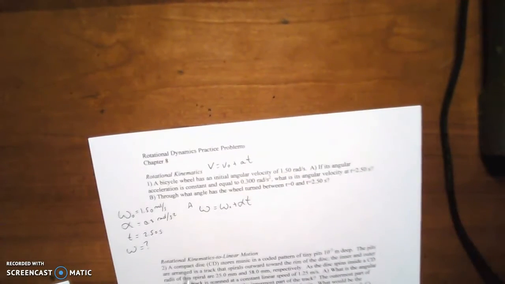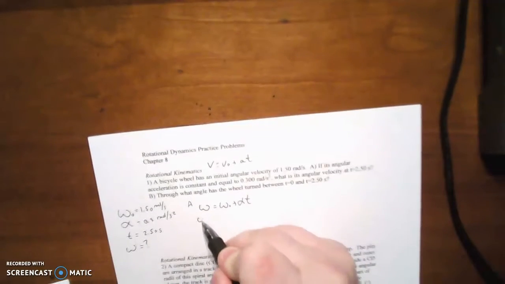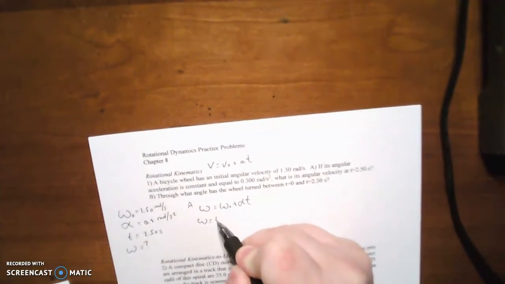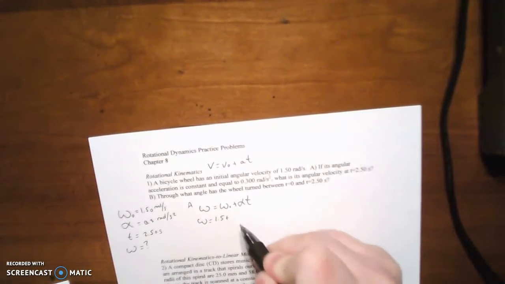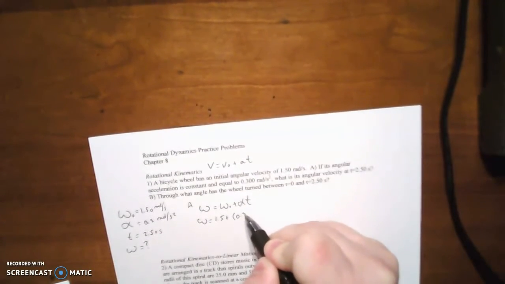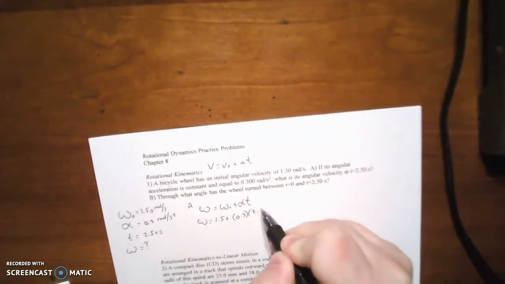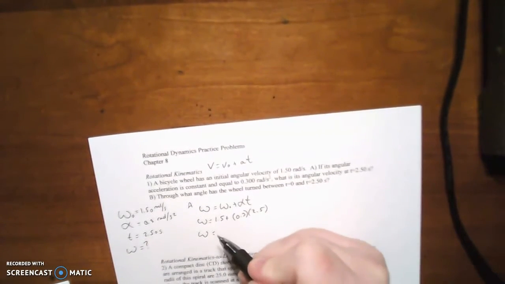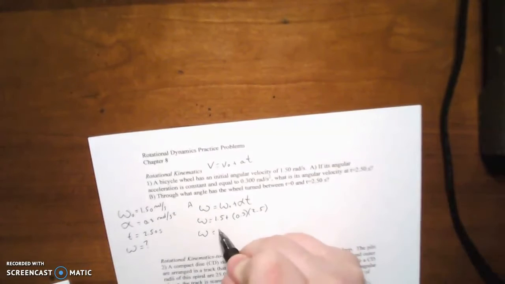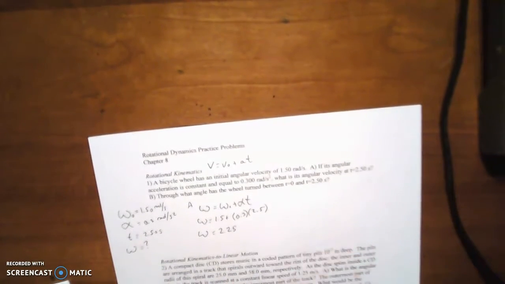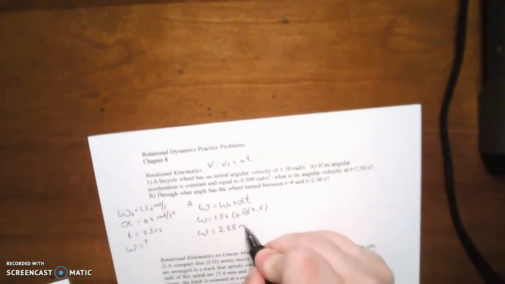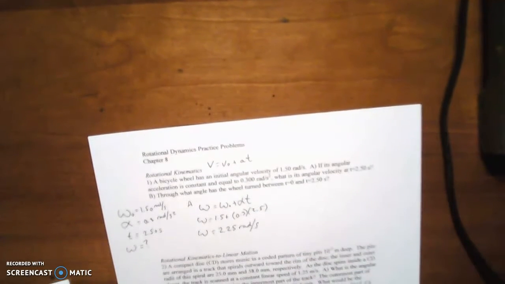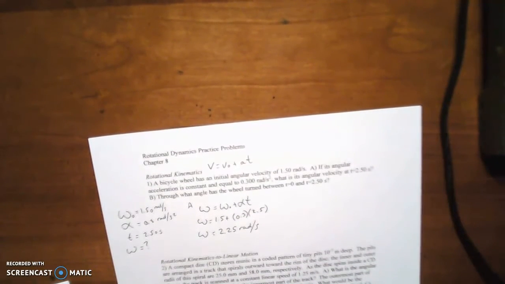So if we plug in here, we get omega equals 1.5 plus 0.3 times 2.5. No algebra necessary. We plug it into a calculator and figure out that our answer is going to be 2.25 radians per second. So that is our letter A.